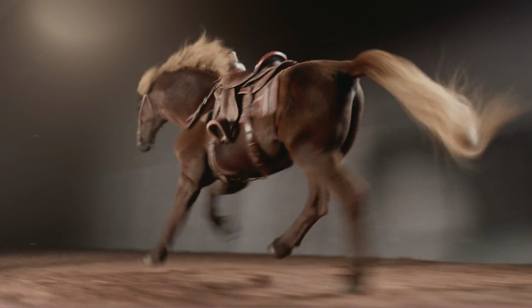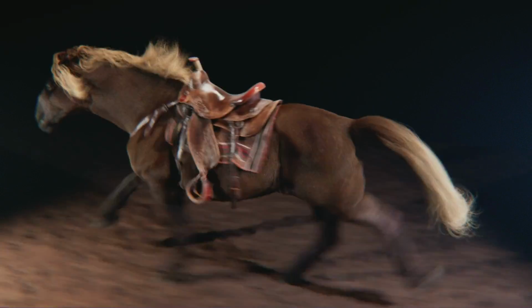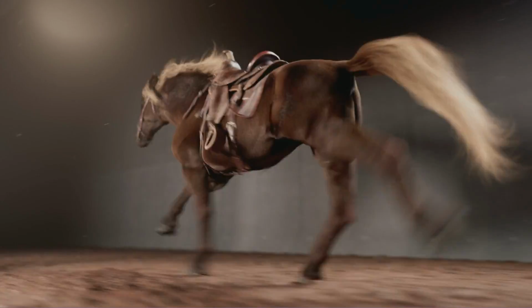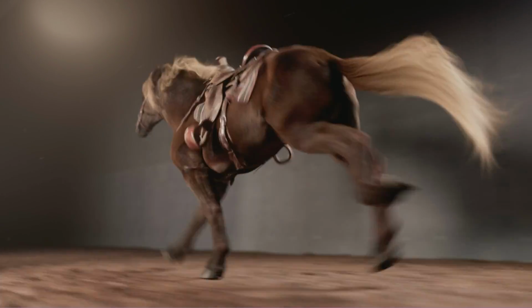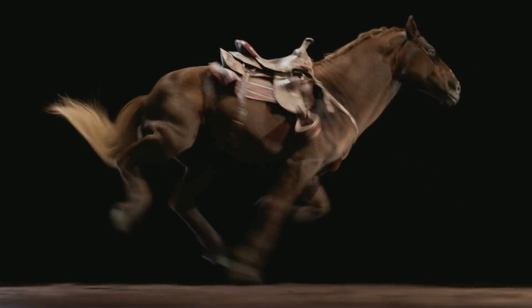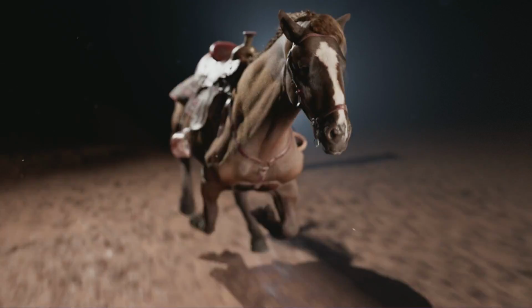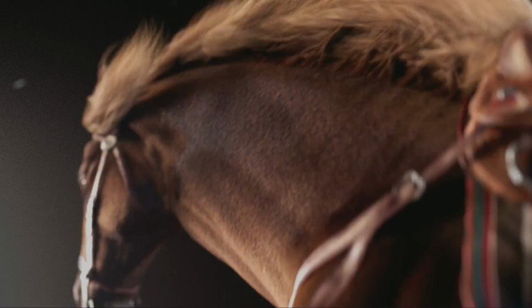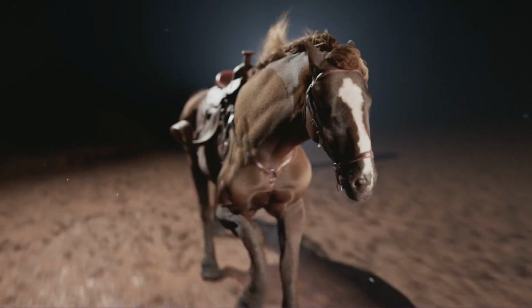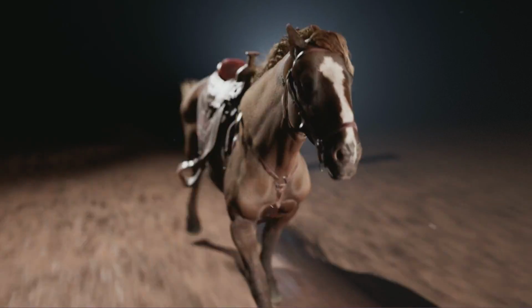A caballo vamos pa'l monte. Tápate, maestro. Ahí viene Nicole.